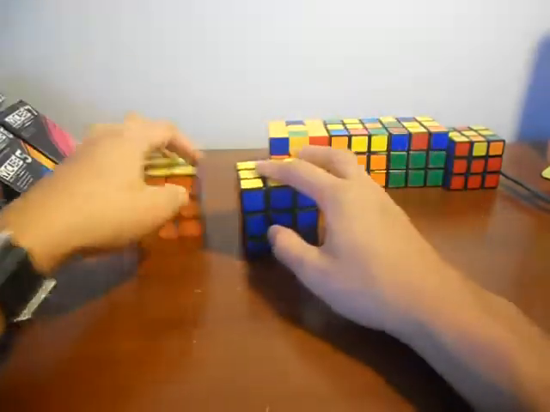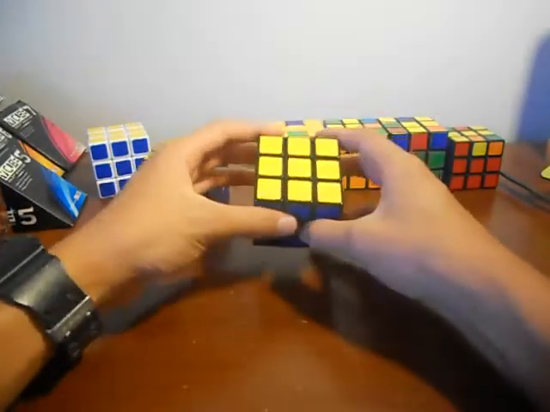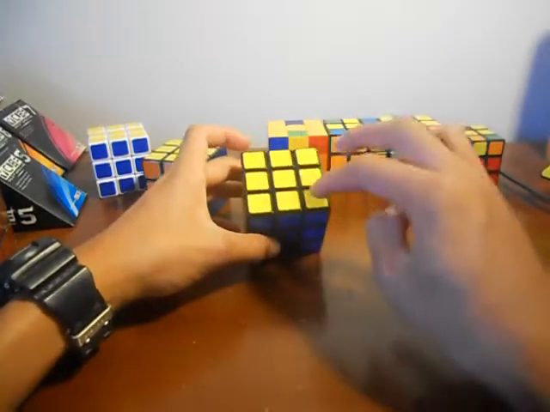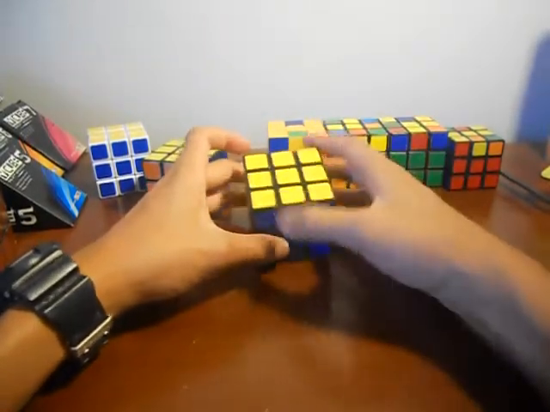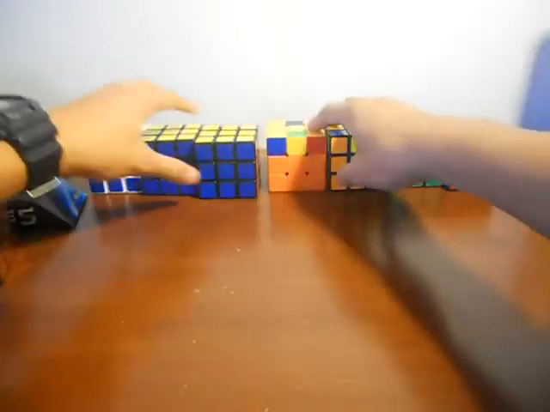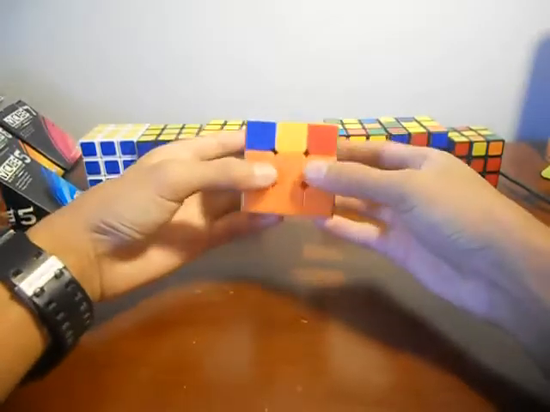So there's clockwise edge cycle, counterclockwise edge cycle. Then there's that one where you swap these two, and then when you swap these two, I think are the only edge cases. So I'm going to do some more. Wait, hold on.